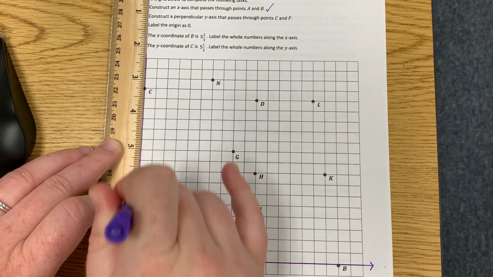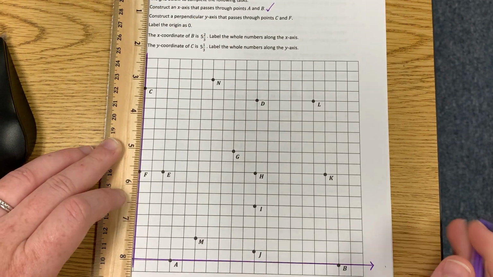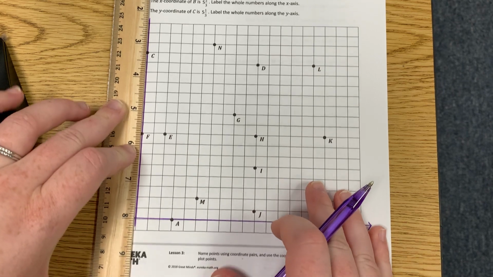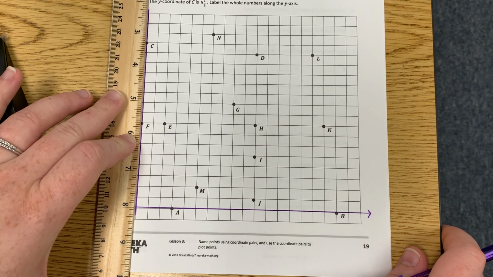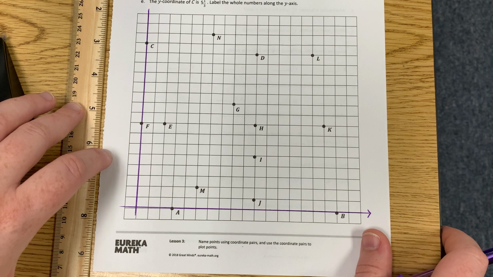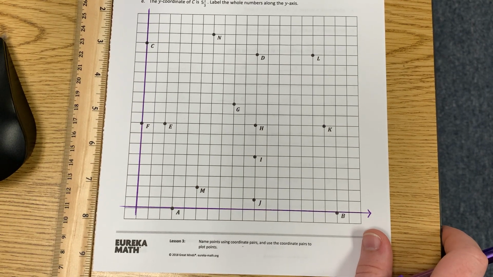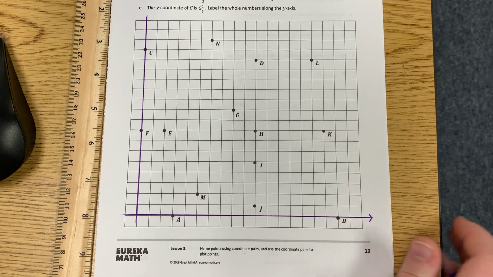If I said A and B's line, the x-axis, was going horizontal, what is C and F's line going? Starts with a V. Does anybody know what way that's going? Trayvon? It's vertical. Thank you, Trayvon. Yes, it's going vertical.